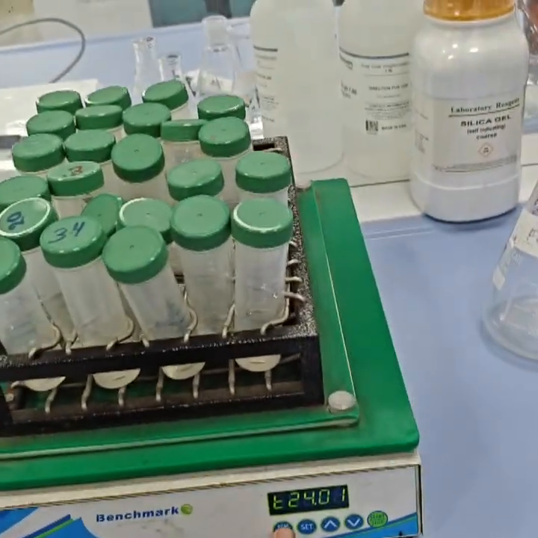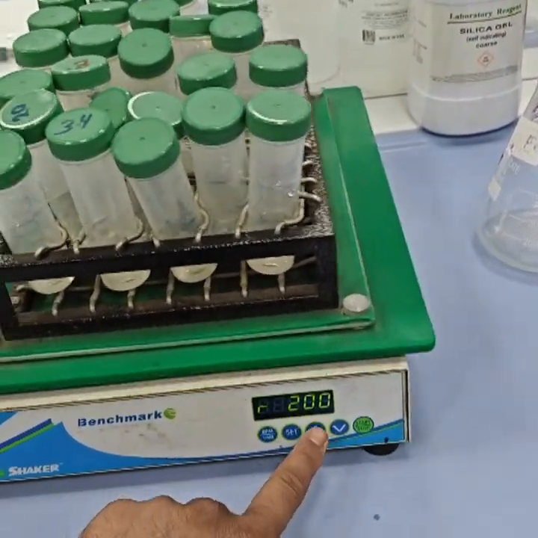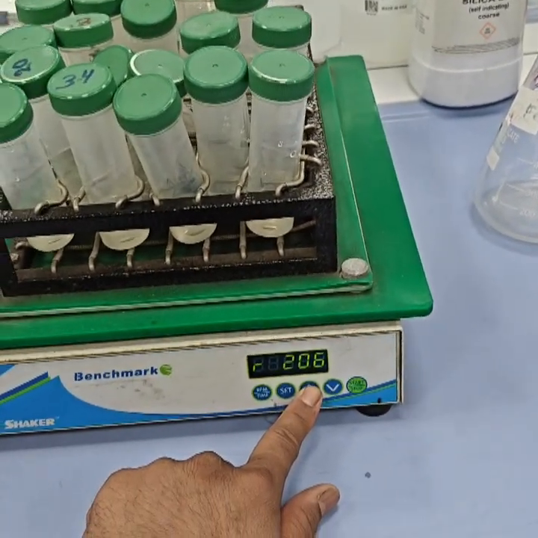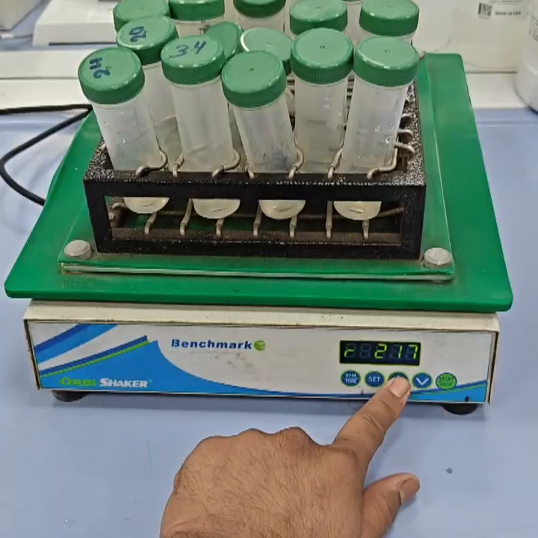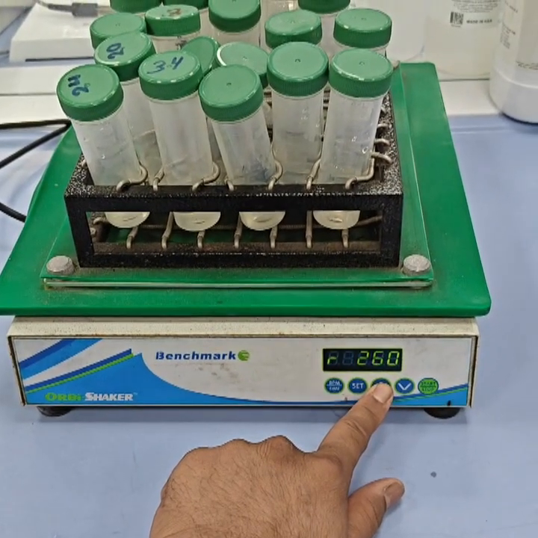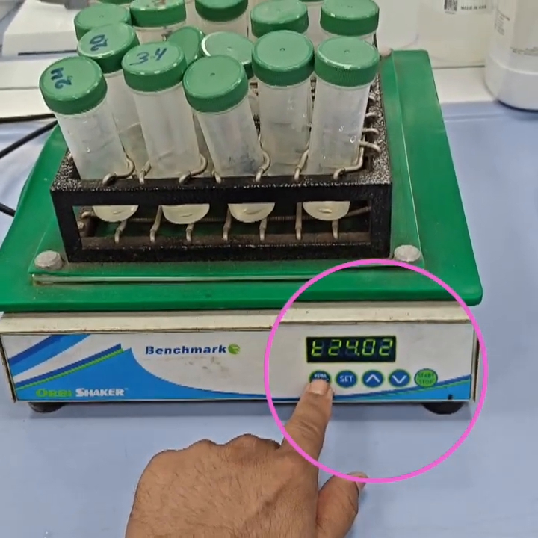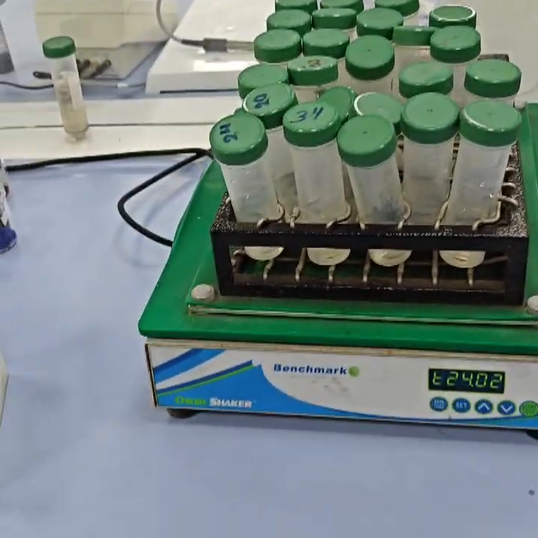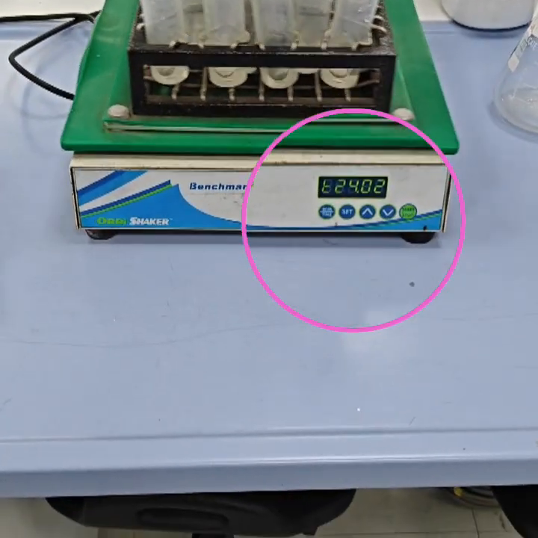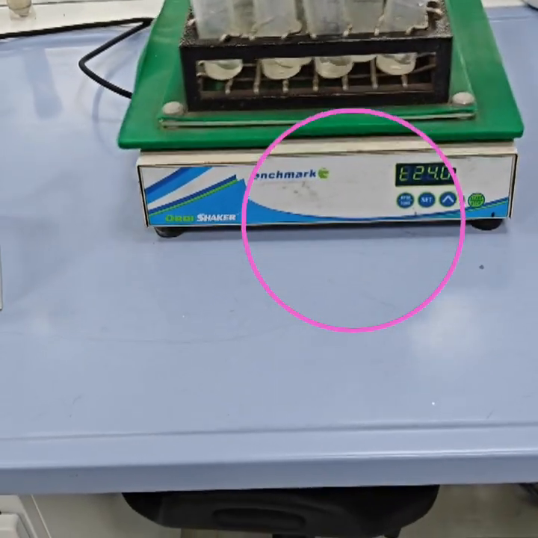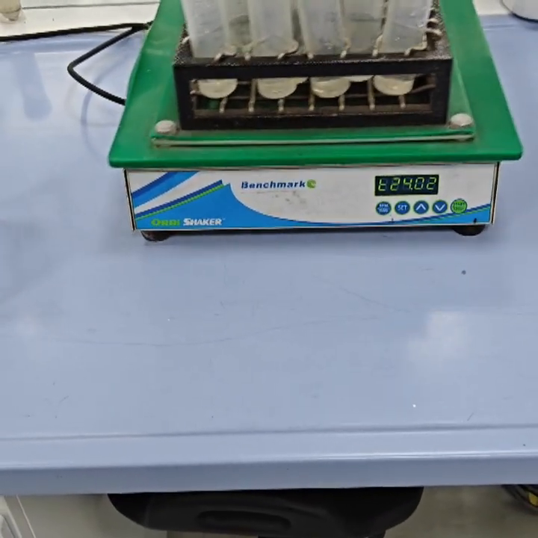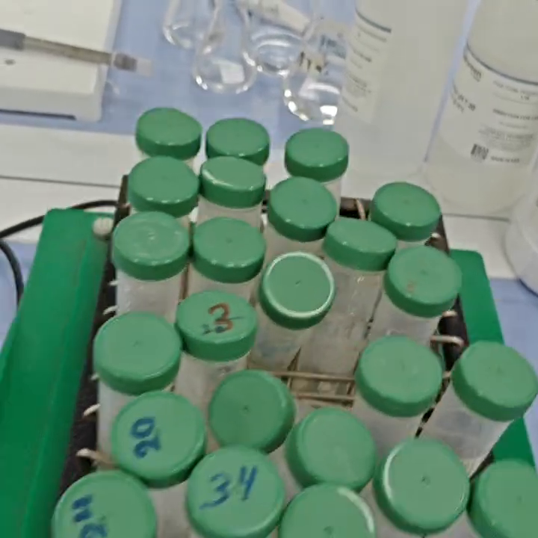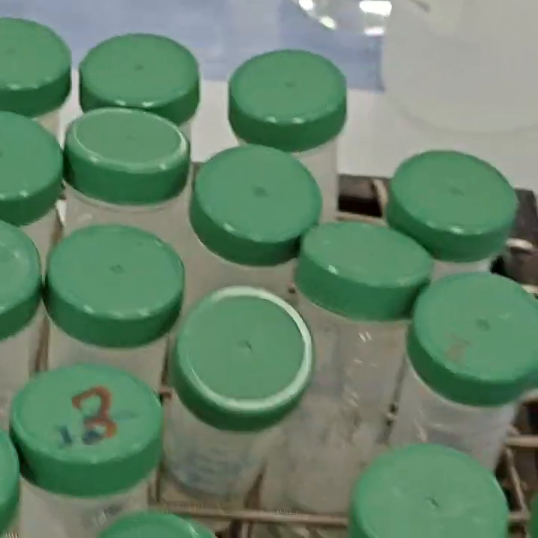Now I pour the solution. I will also set the speed here at around 250 to 260, so that there is vigorous stirring, and the time is set to 24 hours. After 24 hours the static point will be achieved, equilibrium will be achieved, and then we can check the pH of the final solution. So now we will measure the pH after 24 hours.